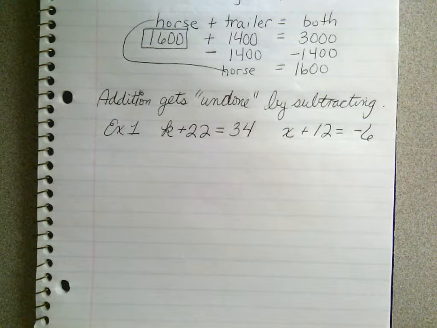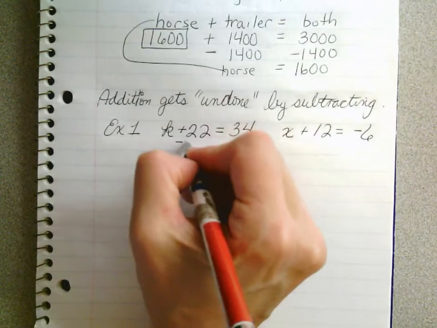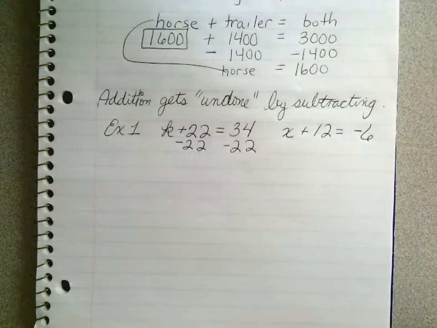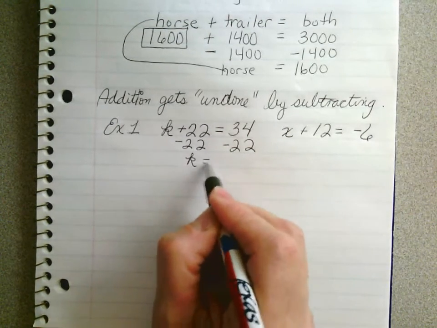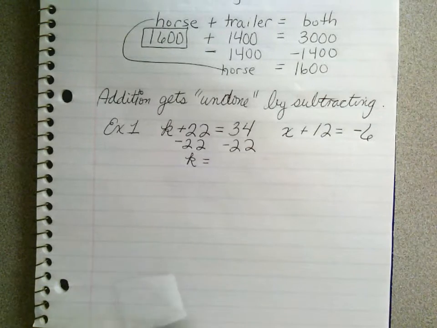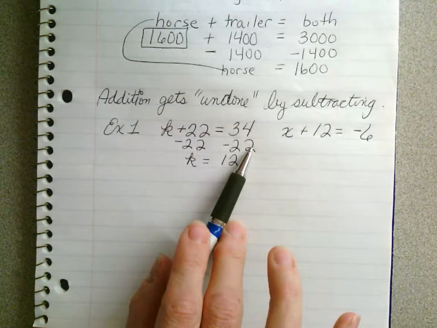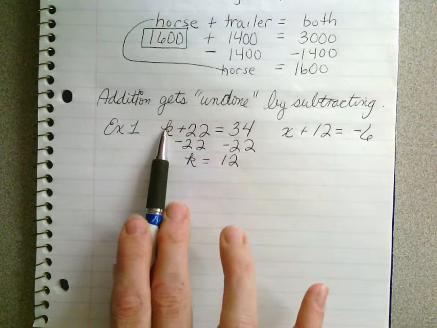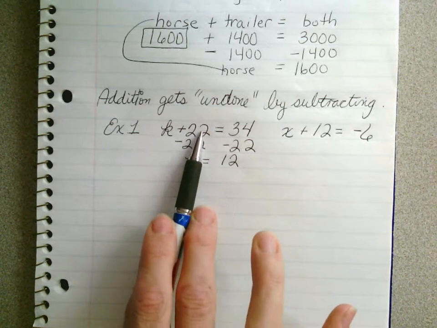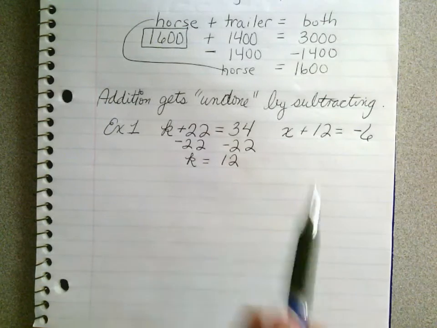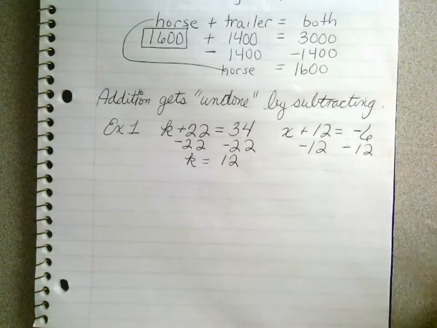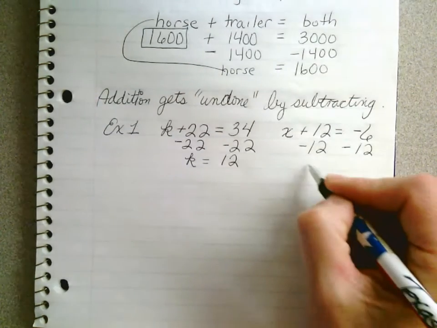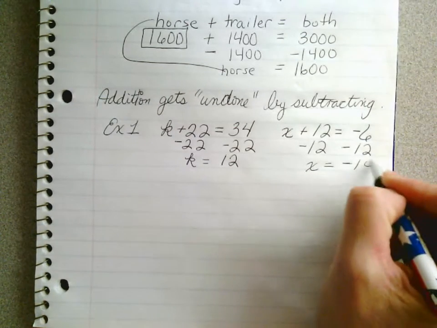So these addition problems, if I undo the addition, 22 minus 22 is 0, so all that I'm left with on the left is K. 34 minus 22 is 12. So based on this subtraction, I'm able to say that 12 is what the value of K should be. 12 plus 22 is 34. Over here, subtract 12, subtract 12. These two 12s undo each other, negative and positive, they cancel out. x is equal to -18.